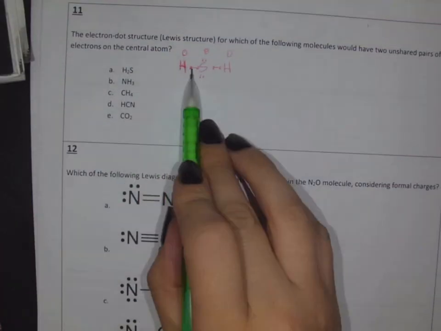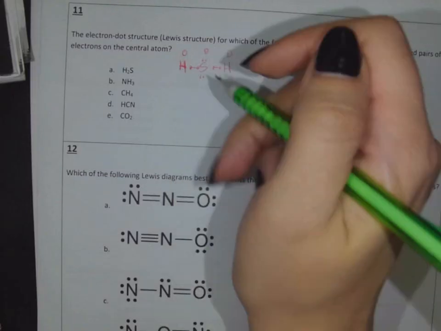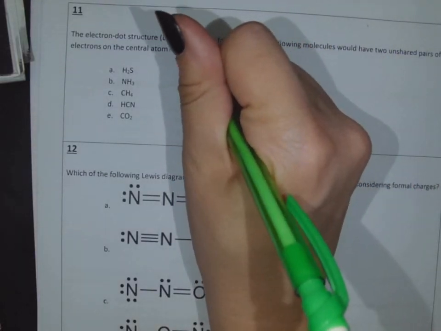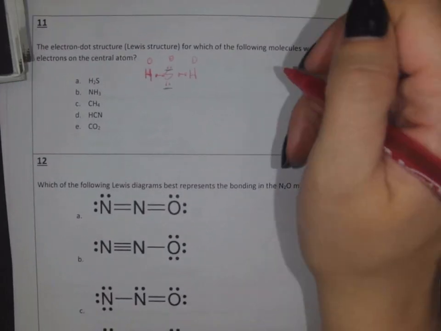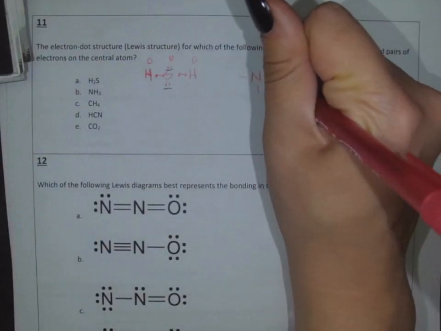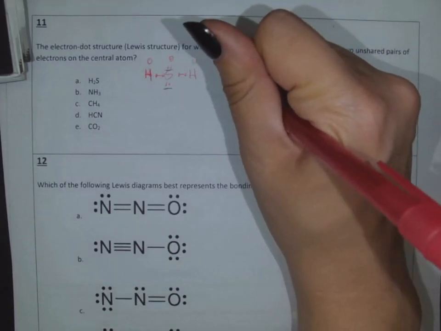These are a shared pair. This is an unshared pair. So here's the unshared pair, here's an unshared pair. So we have 2 unshared pairs. Okay, great. If you want to practice doing Lewis structures, you can.